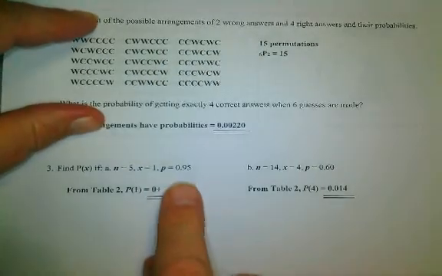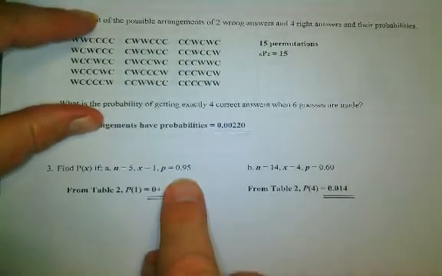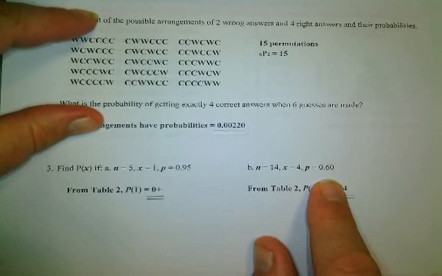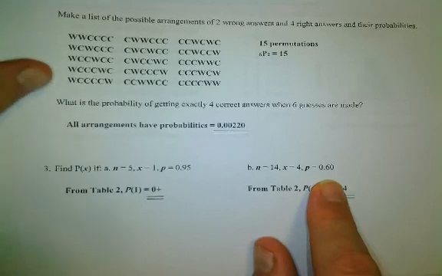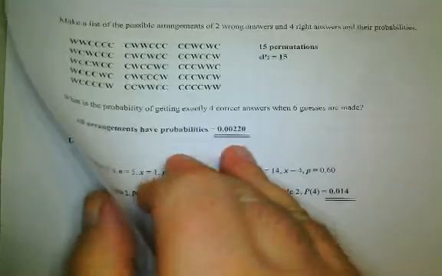But again, we could only do that because this one was 0.95 and this one was 0.6. If we had some odd amount like 0.43 or 2% or something like that, we would have had to go to the formula to do our work there. Alright, a few more examples to do.